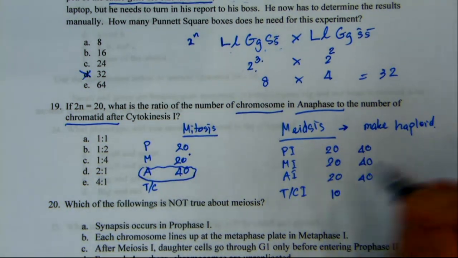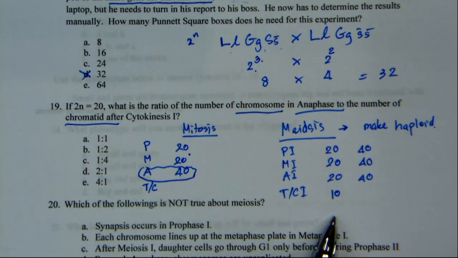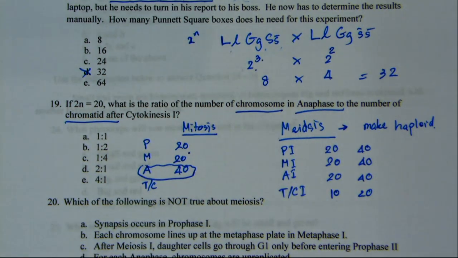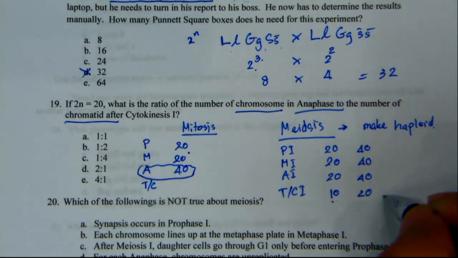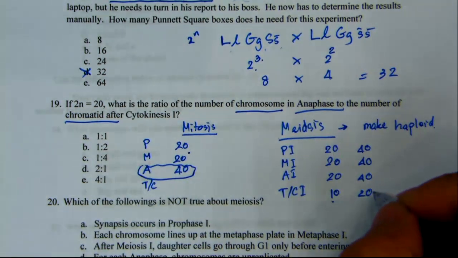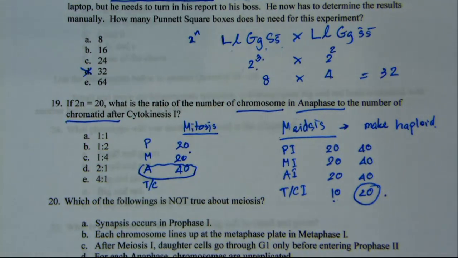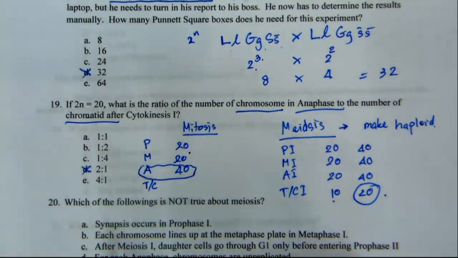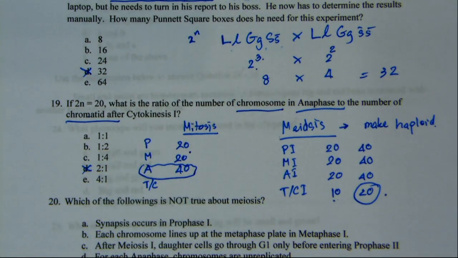So this has to be half of what we have: 10 chromosomes and 20 chromatids, meaning 10 chromosomes still replicated. The answer asks for chromatids, so we have 20. So the ratio is 40 to 20, which is 2 to 1.